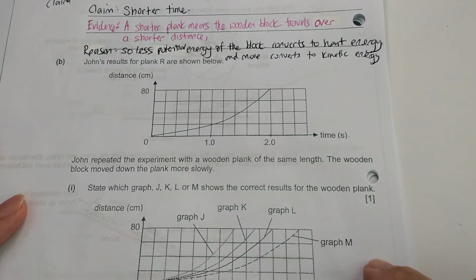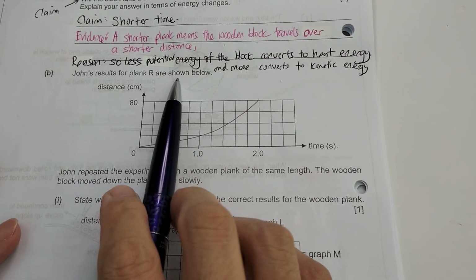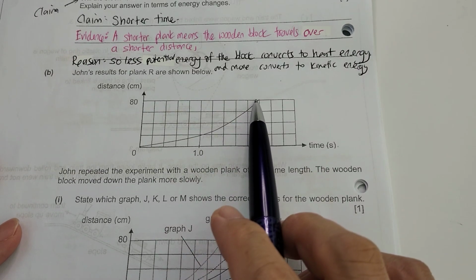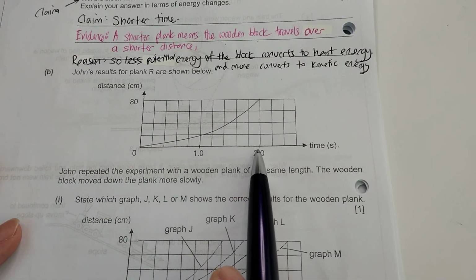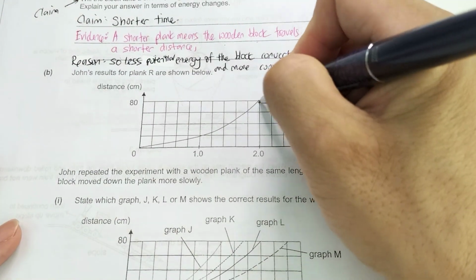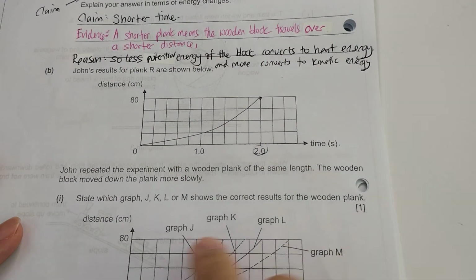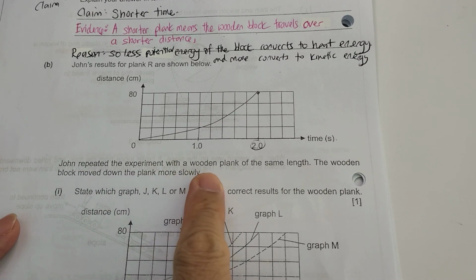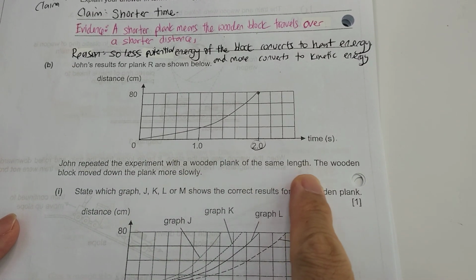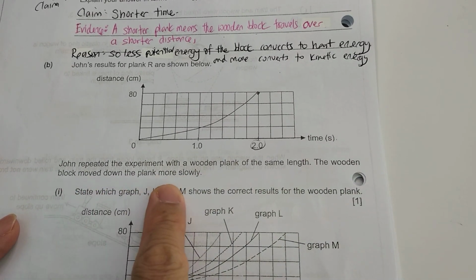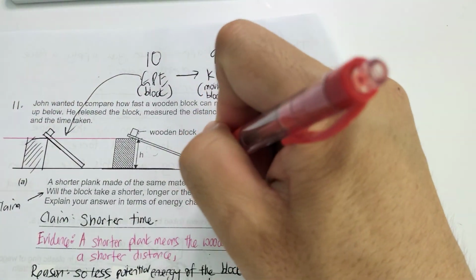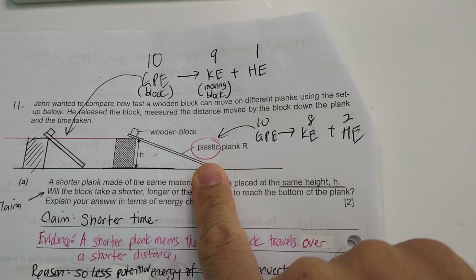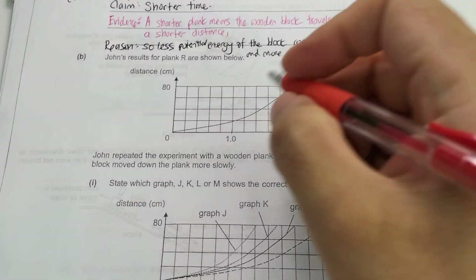Now, John's result for plank R is shown below. Distance traveled 80 cm. At first it was 0. After 2 seconds, it reaches 80 cm. Now, John repeated the experiment with a wooden plank of the same length. The wooden block moved down the plank more slowly. Now, notice the material changed. This was a plastic plank at first, and then this one changes to a wooden plank.